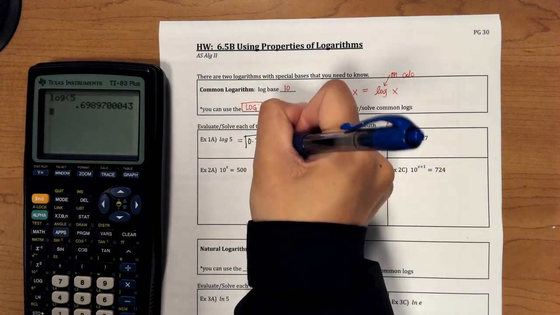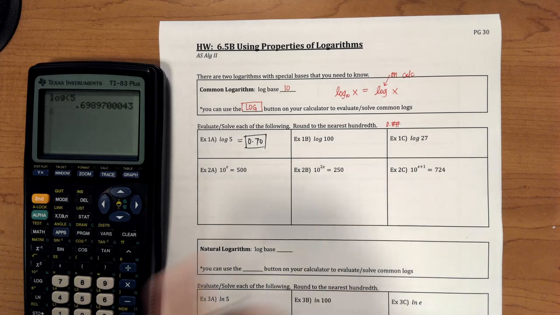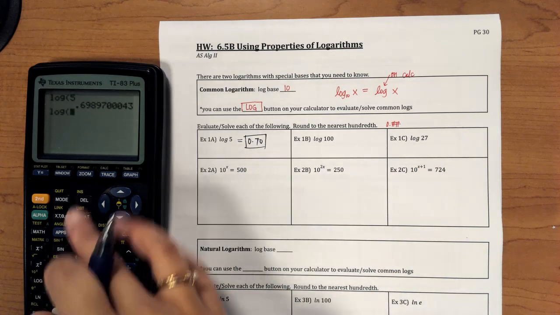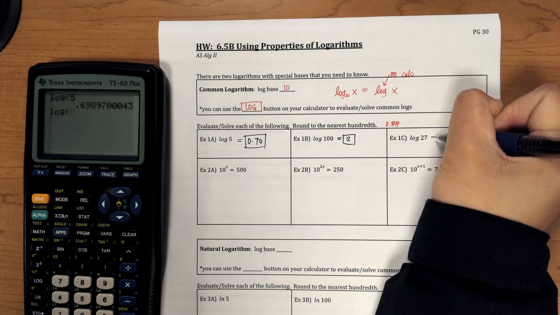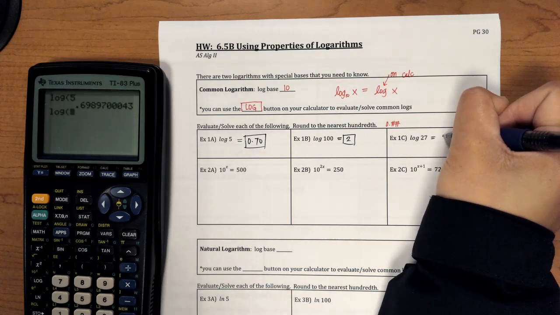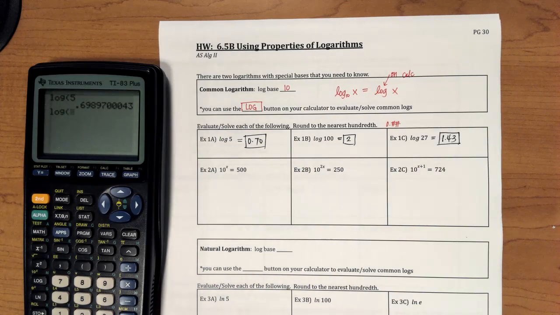Okay. So take a moment, do those two, see what you get, and then I'll do it on the side here. This I know is 2, and this one is 1.4. And I just did those already on my calculator, so let's see, 100 and log of 27.